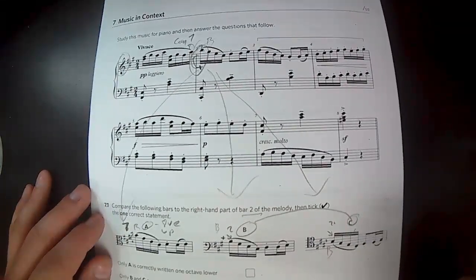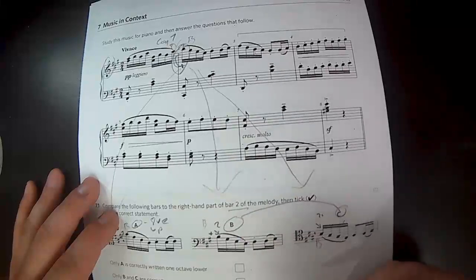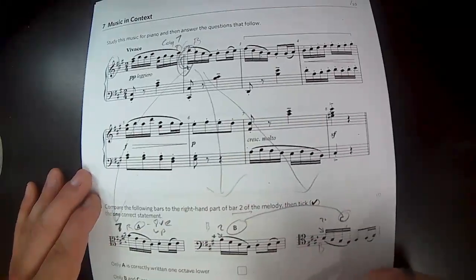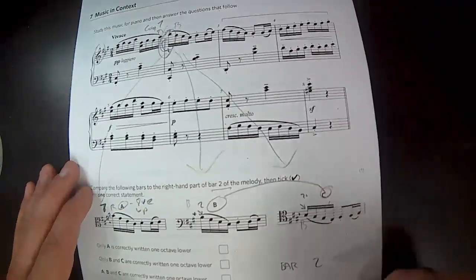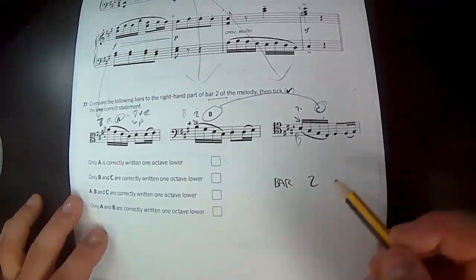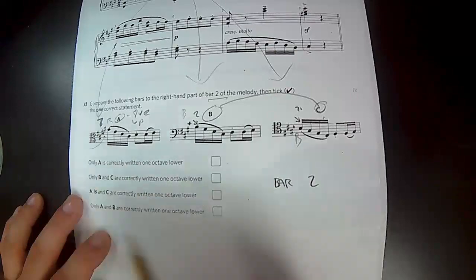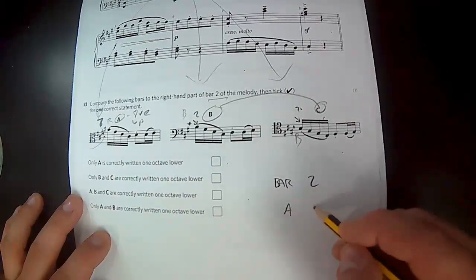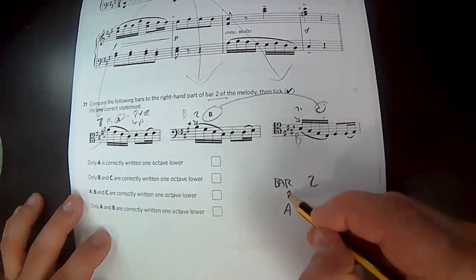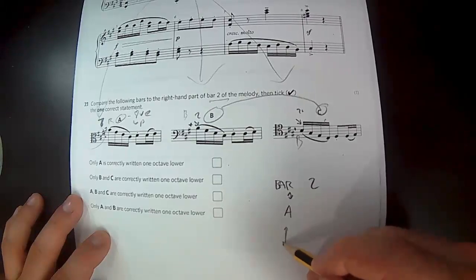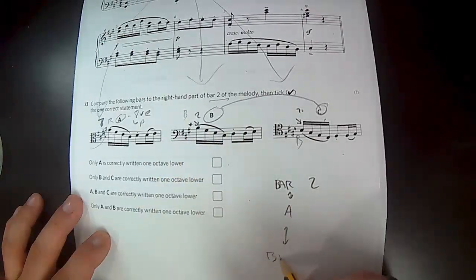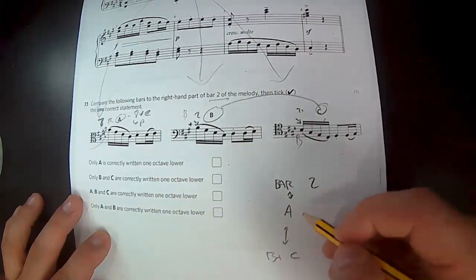So in relation to middle C, we can see that. So the original, what was it, bar 2? If bar 2 is there, the alto clef, so A, is 1 octave below. And examples B and C are again another octave.